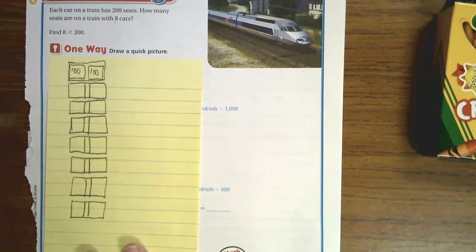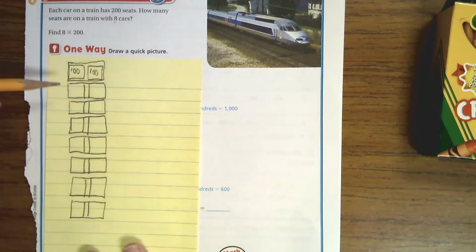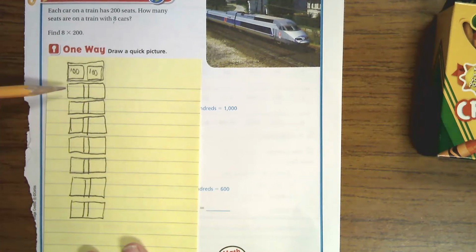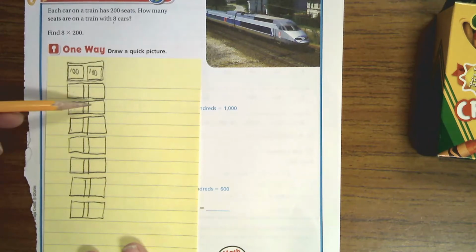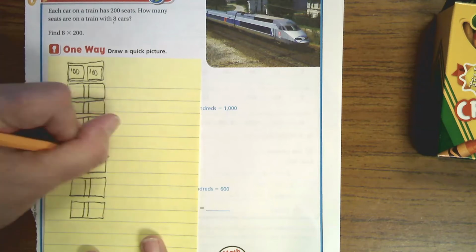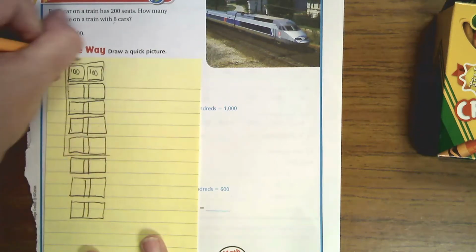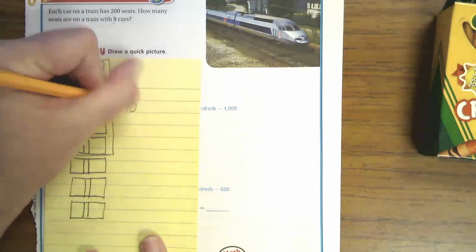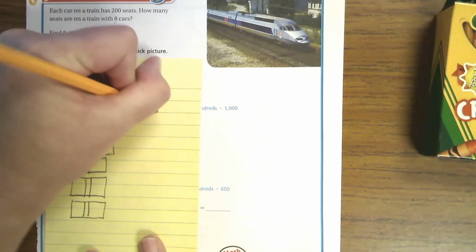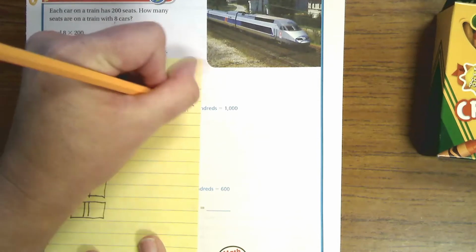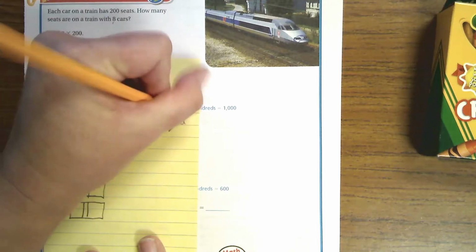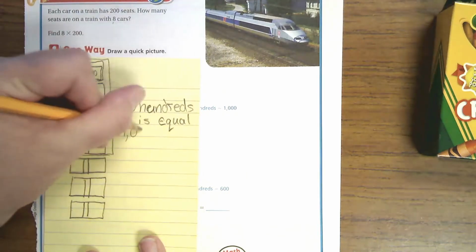So if I said, let's count by 100. 100, 200, 300, 400, 500, 600, 700, 800, 900, 1,000. I'm going to draw a circle around that because 10 hundreds is equal to 1,000.